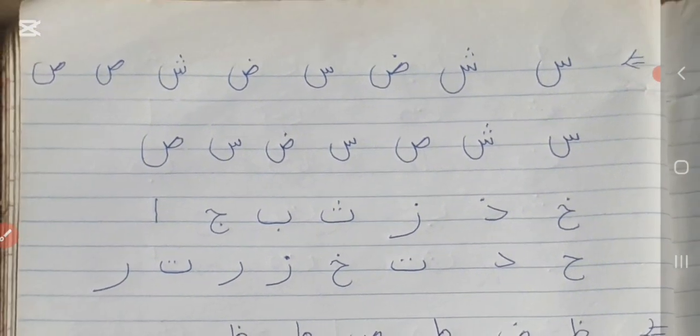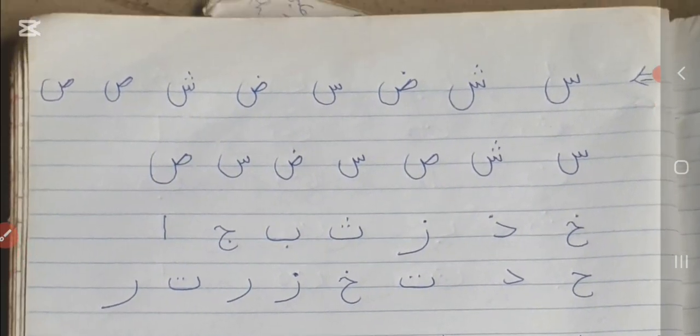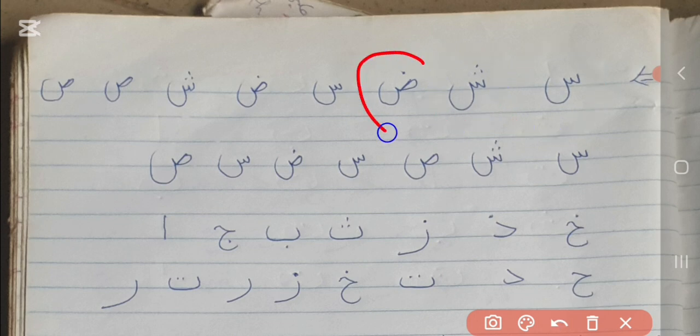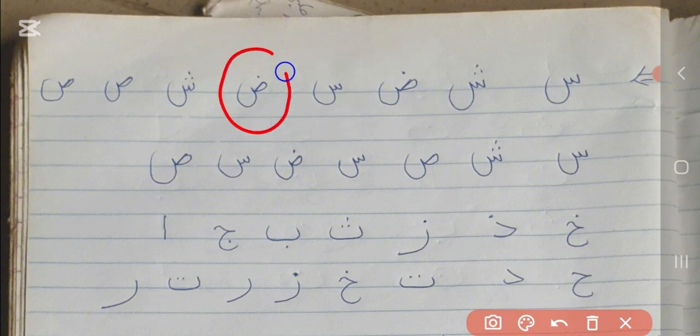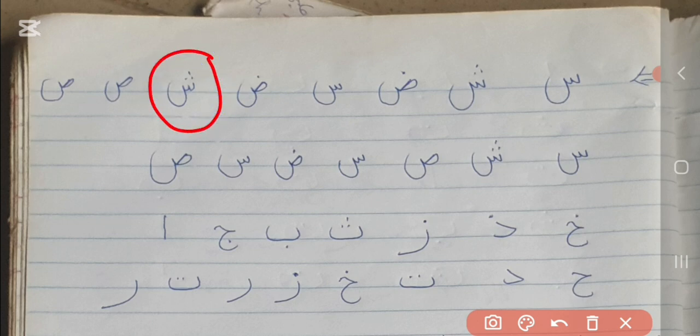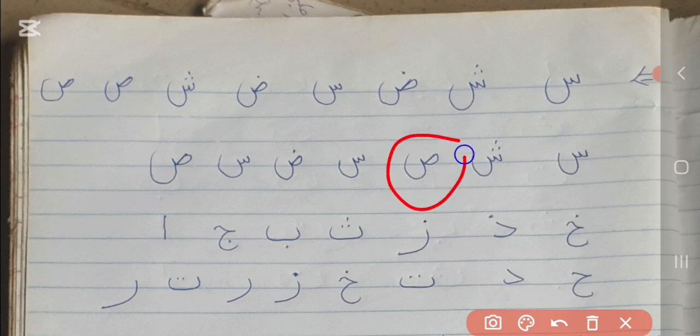This is our exercise. Now, the first letters: Sin, Shin, Dad. Sin, Dad, Shin, Sad, Sad, Sin, Shin, Sad, Sin, Dad, Sin, Sad, Kha.